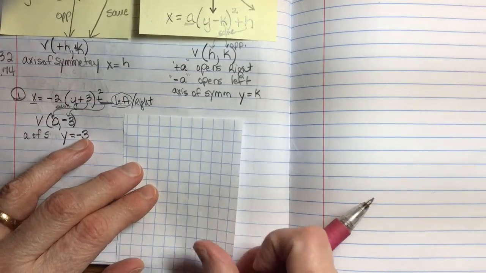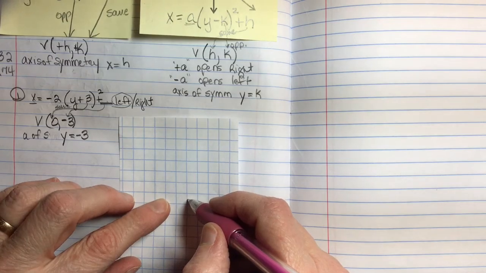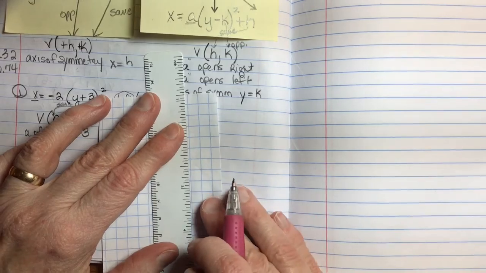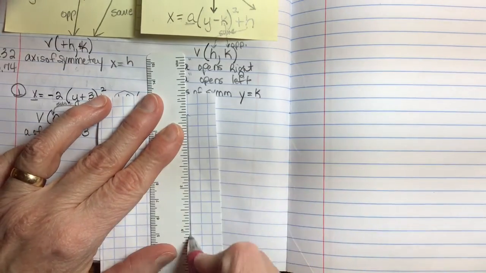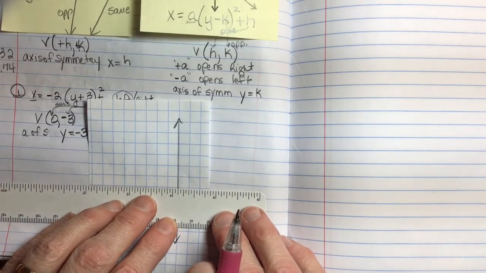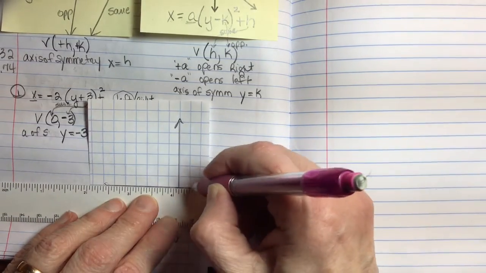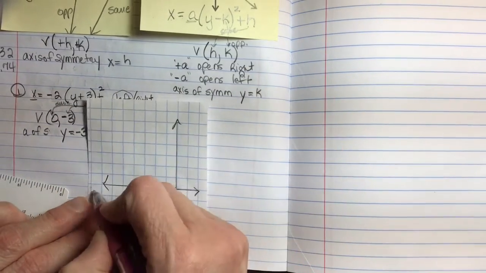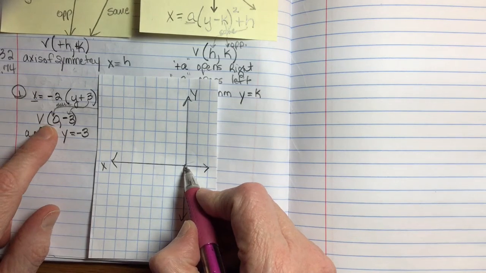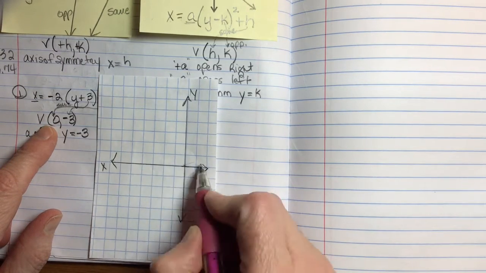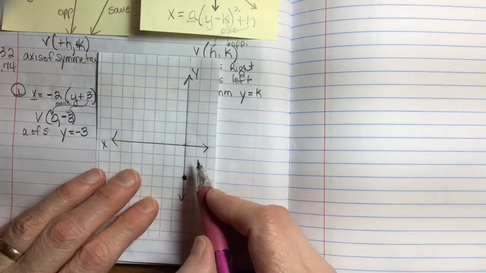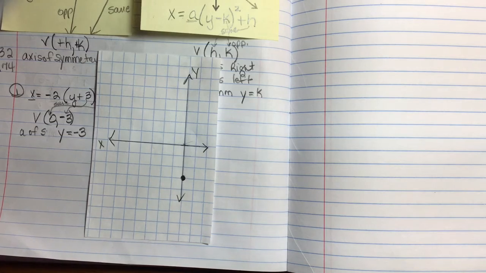I have a vertex of 0, -3. It's going to open sideways to the left. So I think I'm going to scoot my y-axis over. And this should be plenty of axis. So my vertex is at 0 on the x-axis and -3 on the y-axis.